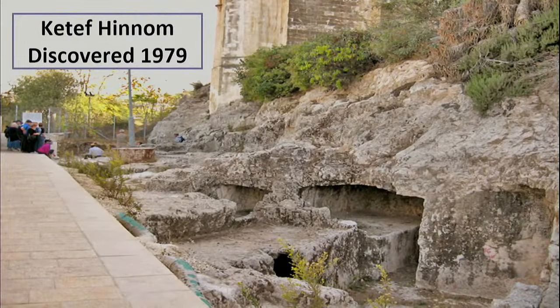Well, this claim that the Bible was written during the post-exilic period was laid to rest in part by a discovery in 1979 of silver amulet scrolls, little bitty silver scrolls that you would wear around your neck is what these were.